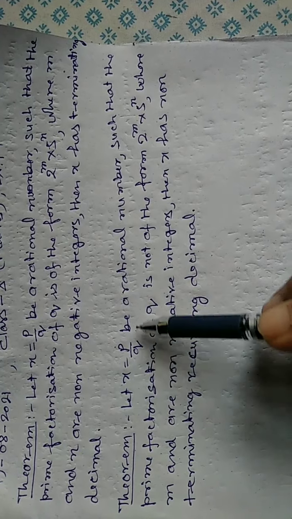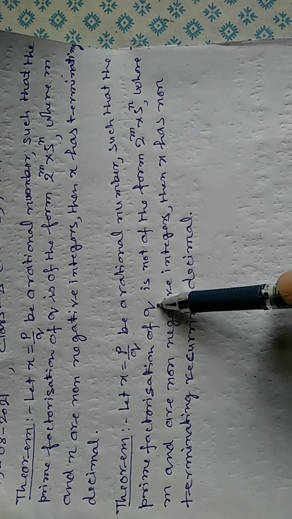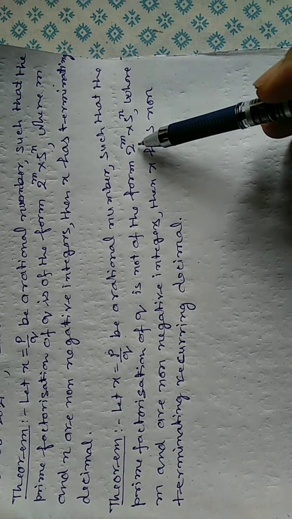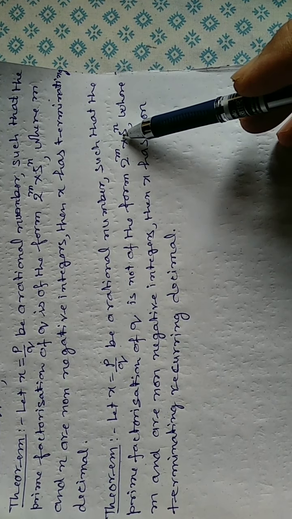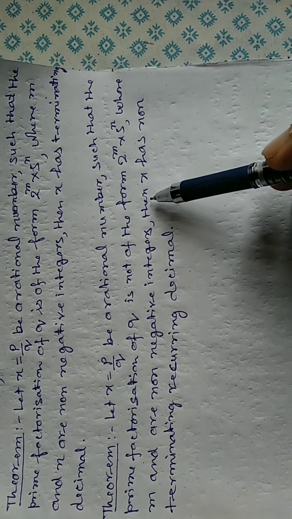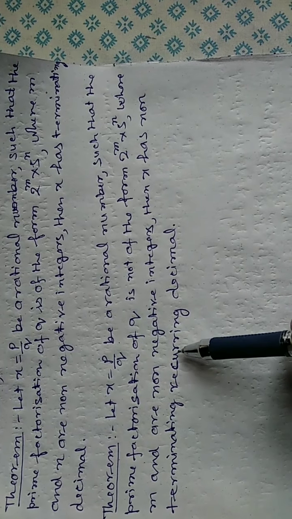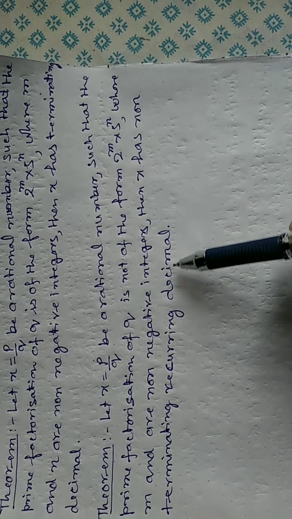Let x equal to p by q be a rational number such that the prime factorization of q is not in the form of 2 power m into 5 power n, where m and n are non-negative integers. Then x has a non-terminating recurring or repeating decimal. Now see the meaning.